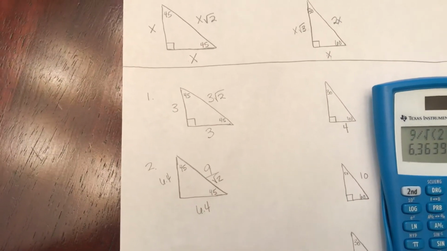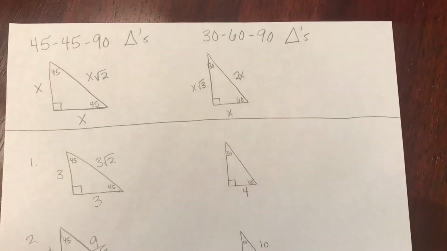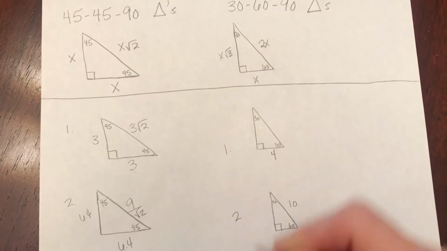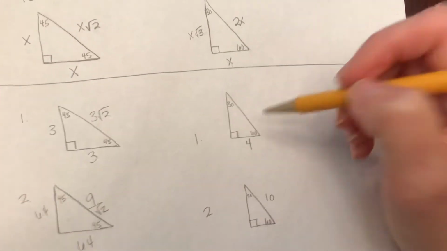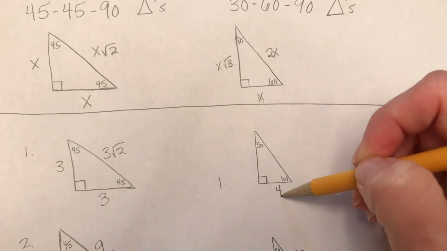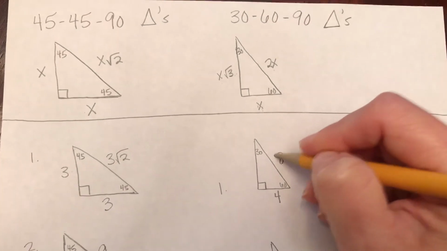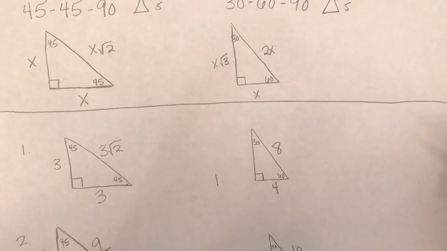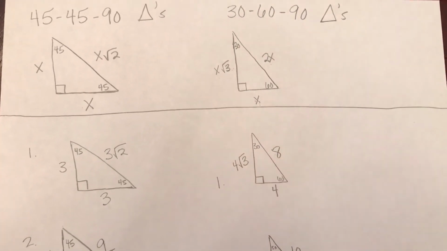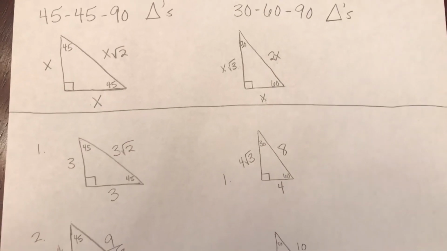All right, so a 30, 60, 90. I'll call this 1, 2, and 3. There are 3 different things that they can give you. If they give you what's across from the 30, that would be the short leg. If they give you the short leg, the hypotenuse is double the short leg. So for that example, that would be 8. And the long leg is the short leg times the square root of 3. Okay, so that's how that would work.